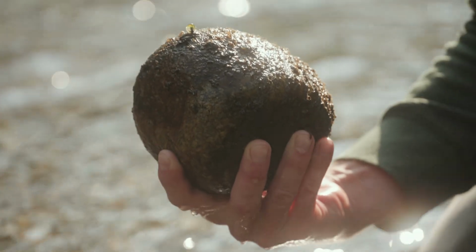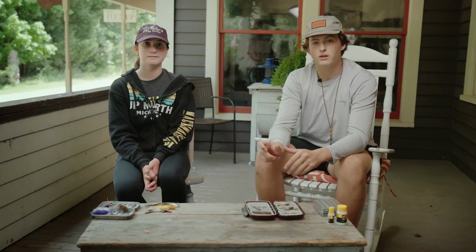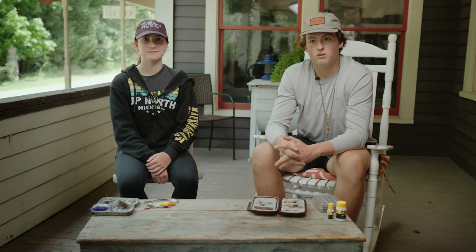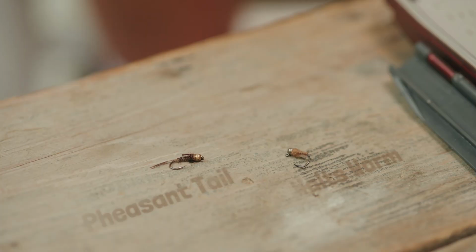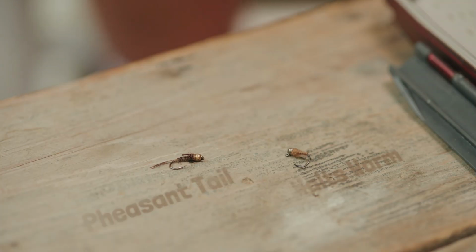One of a trout's food sources is an aquatic macroinvertebrate. An aquatic macroinvertebrate is a little bug that lives in and around the river system. Nymphs imitate the immature stage of a bug living in the water. Two of my favorite patterns to imitate them are a waltz worm and a pheasant tail.